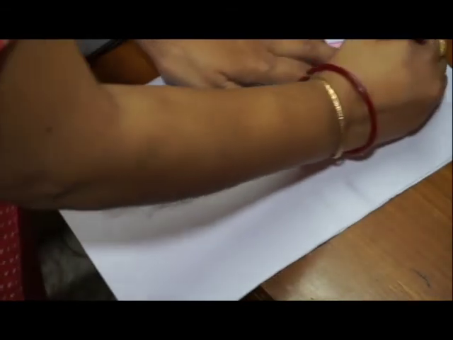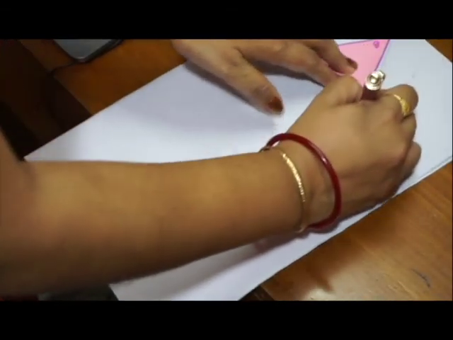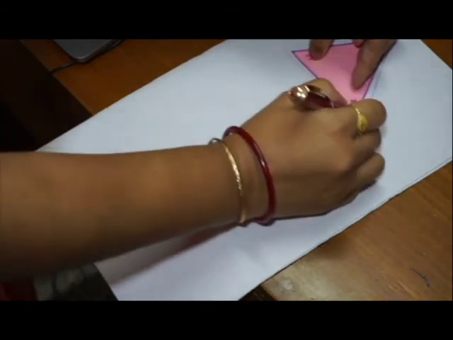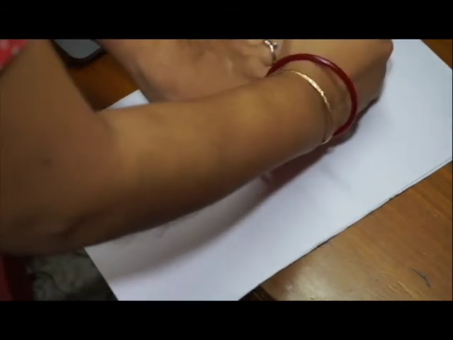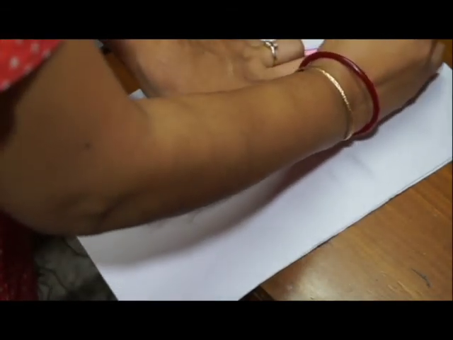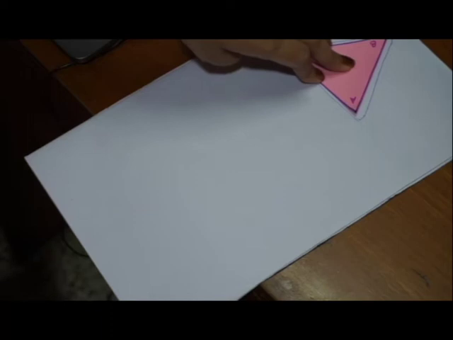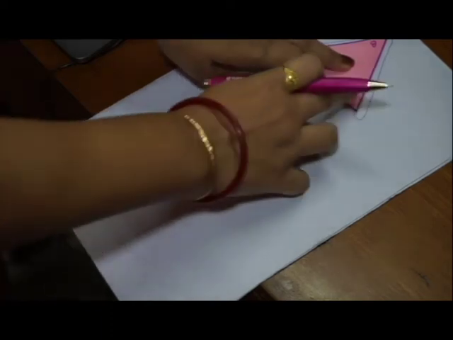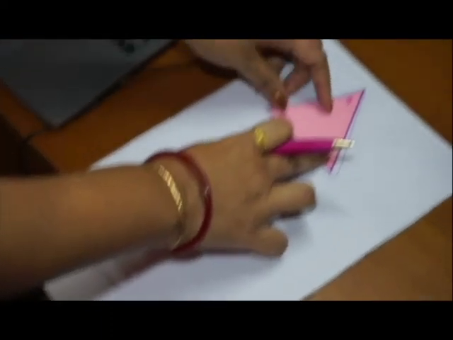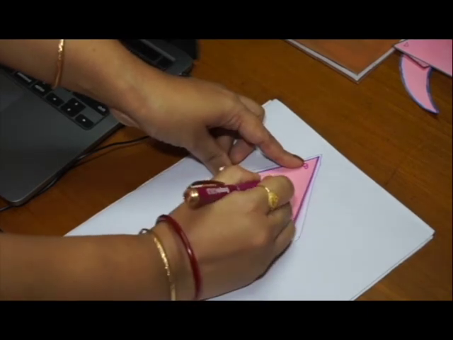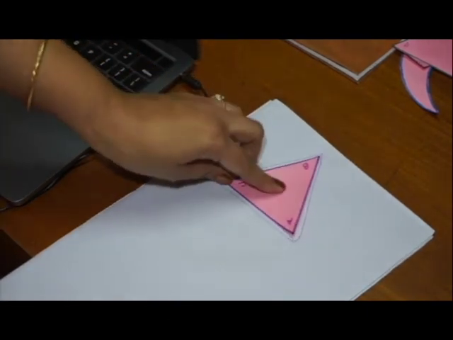Similarly, in case of an equilateral triangle, the centroid of the triangle will be the center of the figure. The centroid is defined as the point of intersection of the medians of the triangle. It will lie somewhere here.